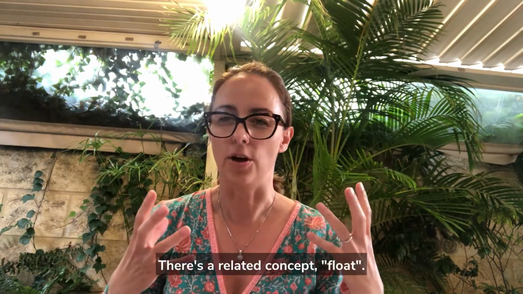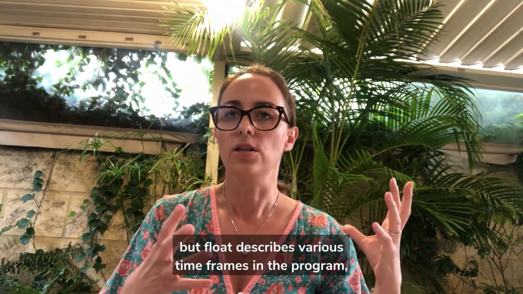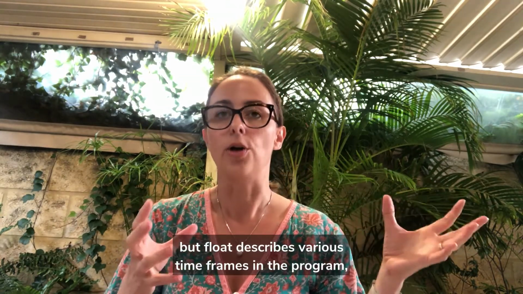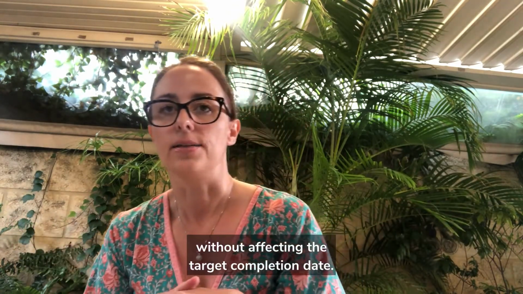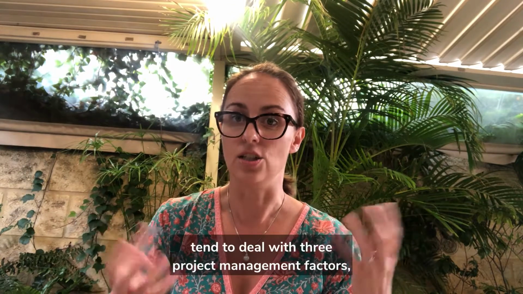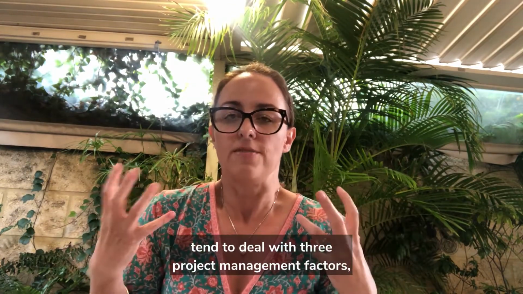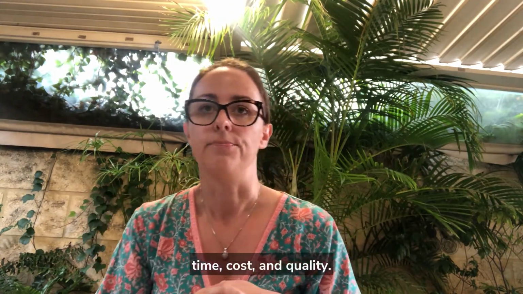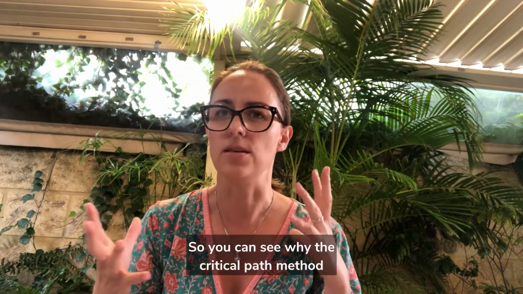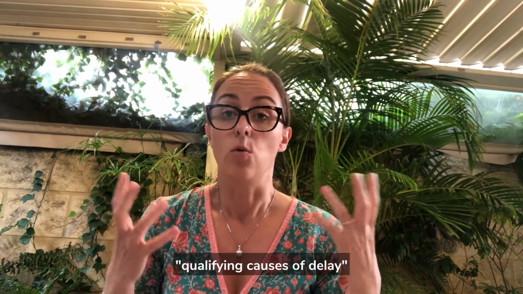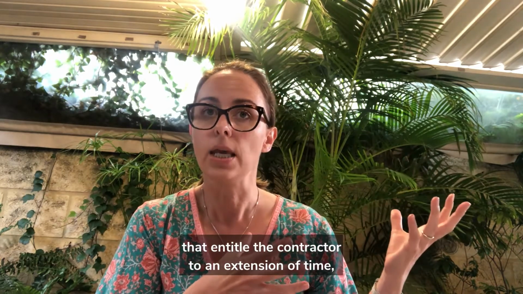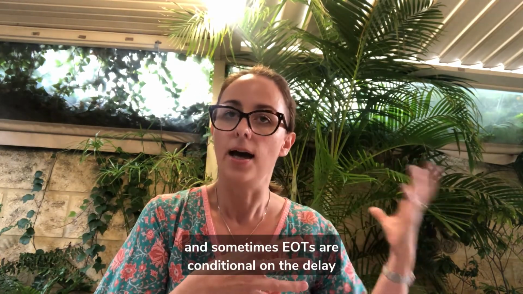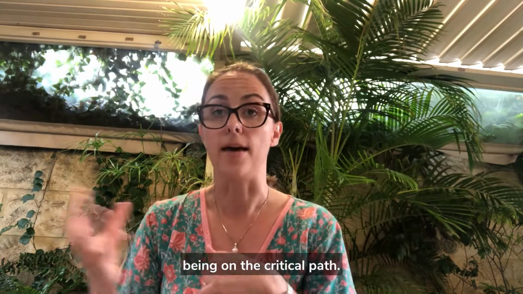There's a related concept of float, and I won't bore you too much, but float describes various time frames in the program, including how long activities can be delayed without affecting the target completion date. So construction contracts tend to deal with three project management factors: time, cost and quality. So you can see why the critical path method might be tangled up with your contract. Often the contract will identify qualifying causes of delay that entitle the contractor to an extension of time, and sometimes EOTs are conditional on the delay being on the critical path.